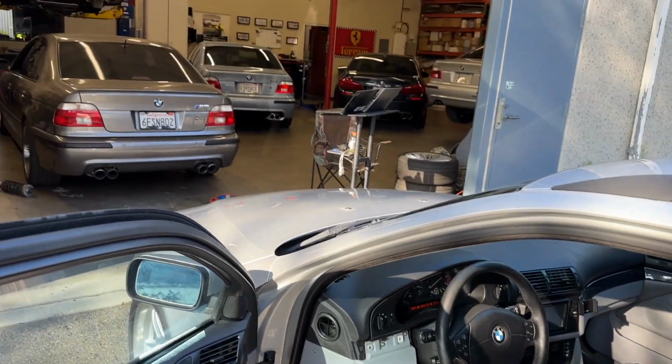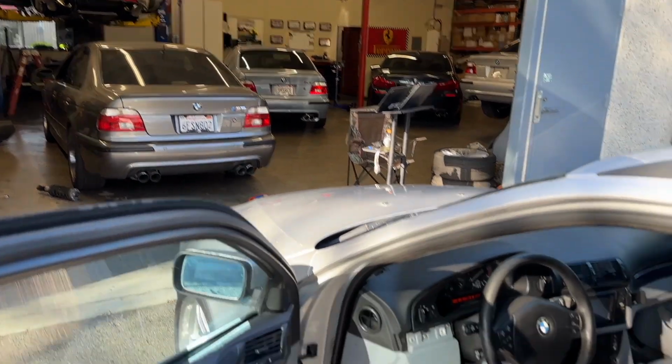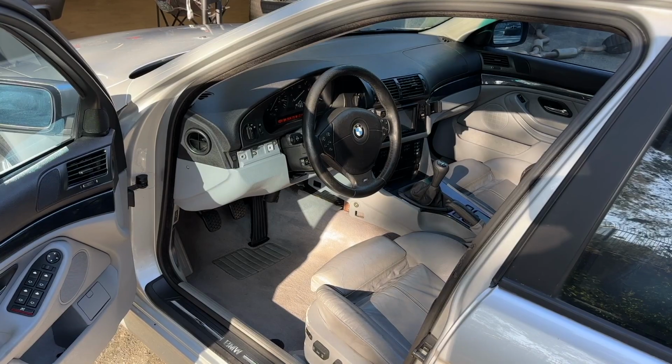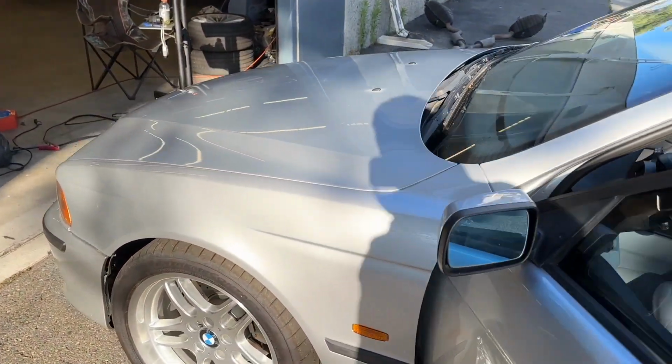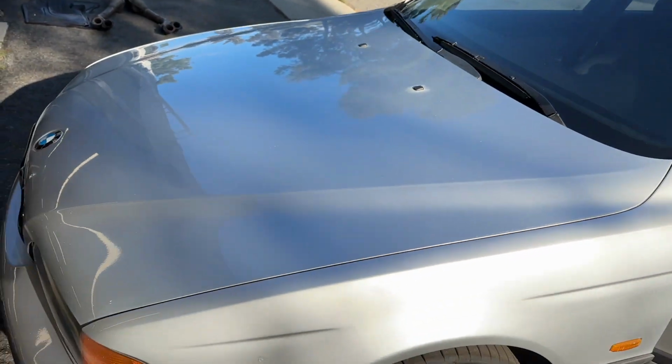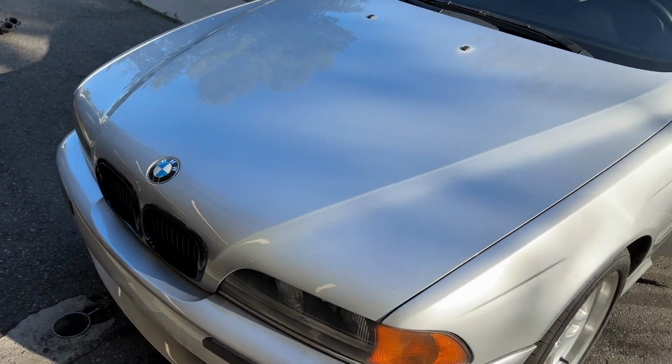I've been so busy for the past few weeks with other projects, we haven't gotten to it. Today I decided it's the day to fix this thing. So found a whole bunch of stuff online, read up on it, did the ZCS coding on the IKE or cluster and the EWS, and seemingly that was all right.